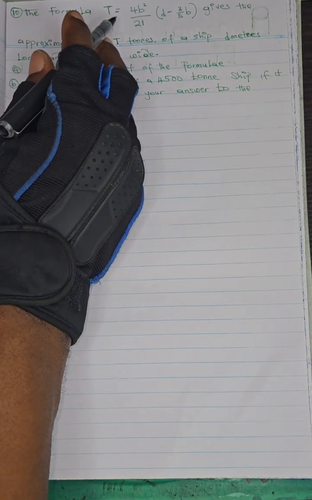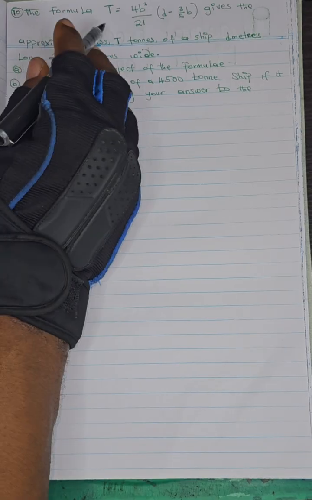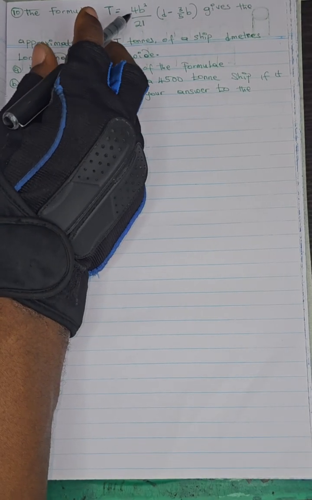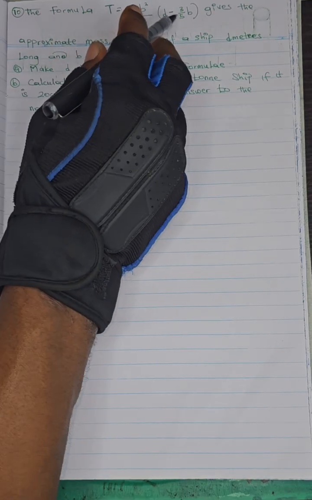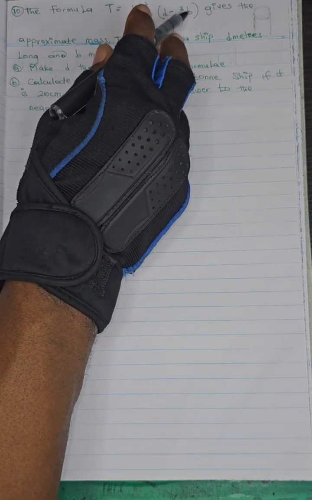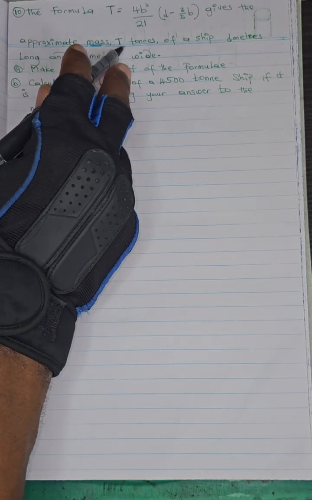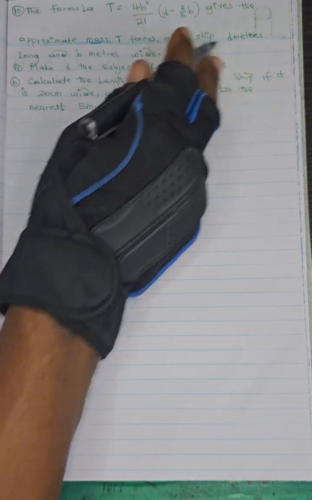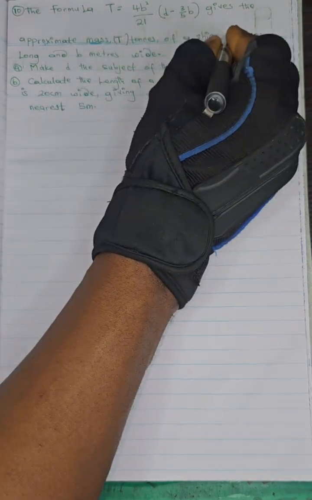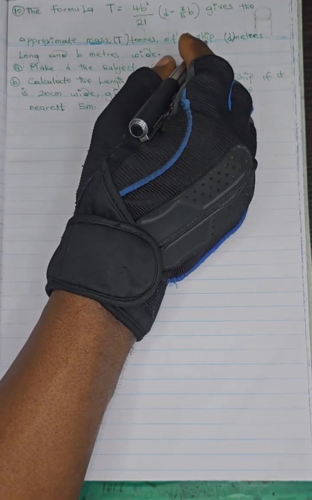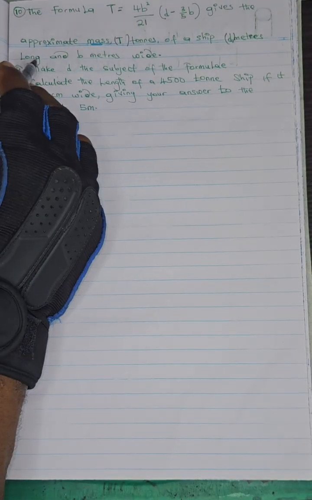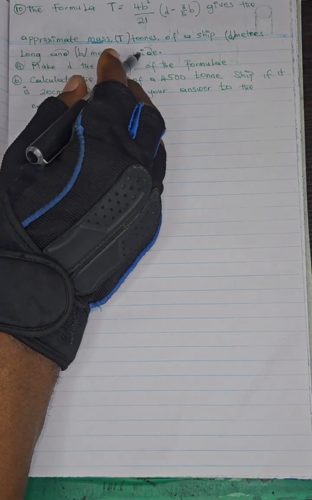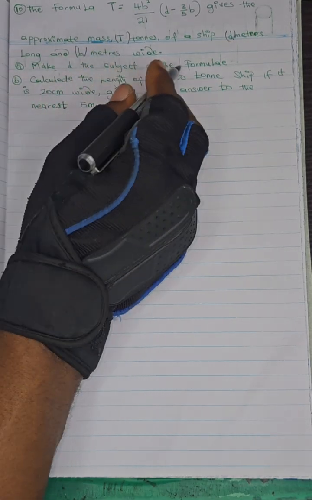The formula T equals 4b squared over 21 in bracket d minus 3 over 5b gives the approximate mass T in tons of a ship d meters long and b meters wide. Make d the subject of the formula.